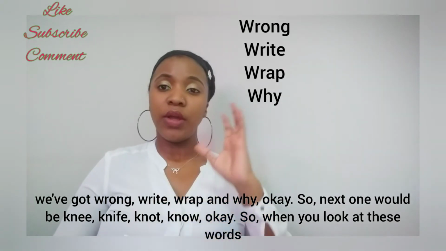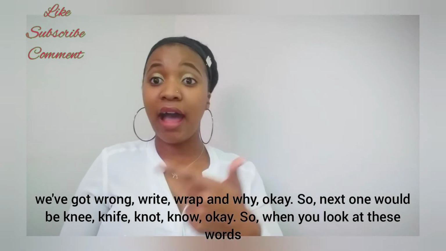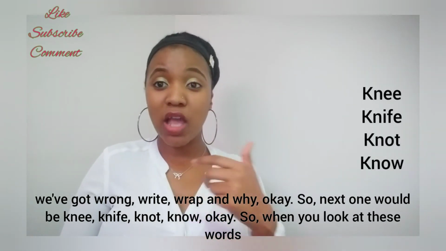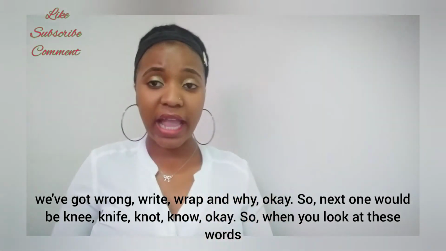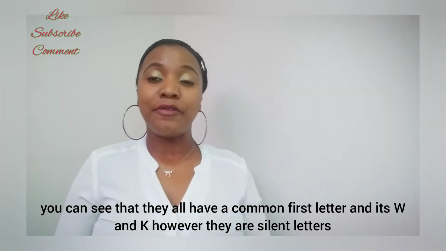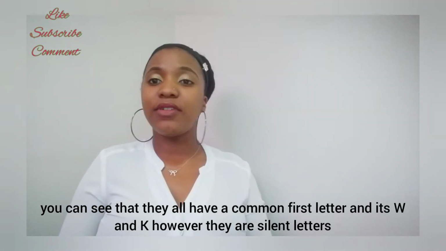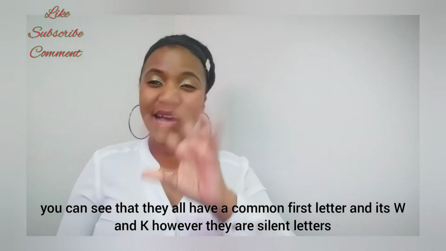The next ones would be knee, knife, not, no. When you look at these words, you can see that they all have a common first letter, W and K. However, they are silent letters.